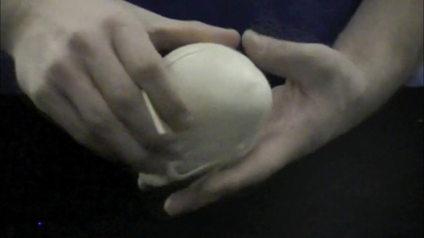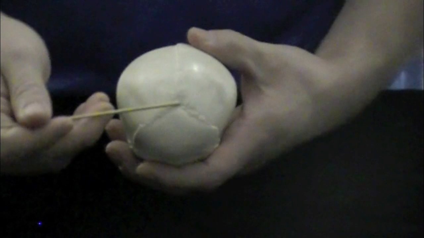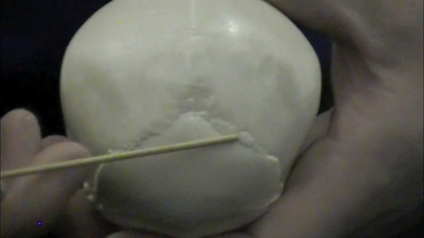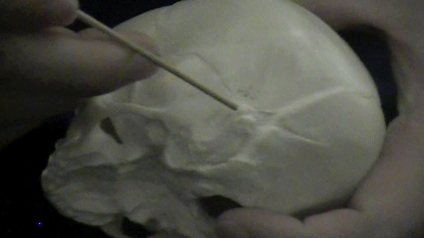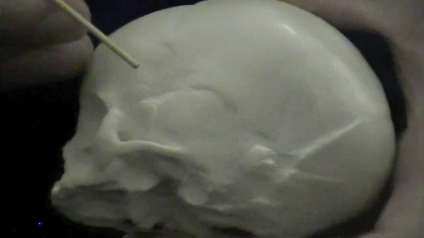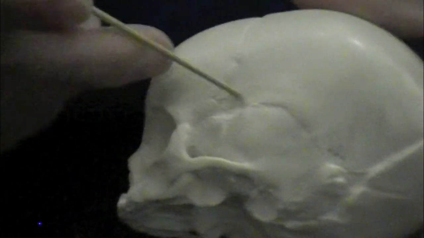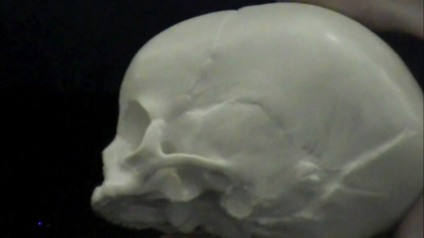If we move to the back of the skull, where that lambdoid suture is going to occur, you'll see the posterior fontanelle. If we're moving to the side, you will see back here where the mastoid process will occur, there will be a mastoid fontanelle there, one on each side. And then up here by the sphenoid bone, there will be a sphenoid fontanelle, one on each side.